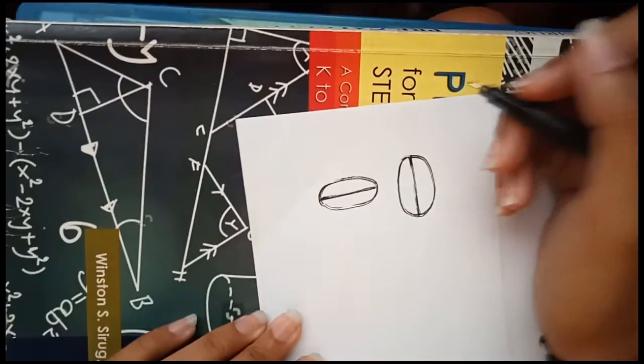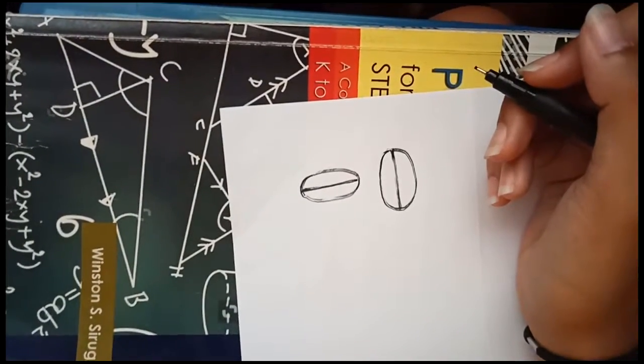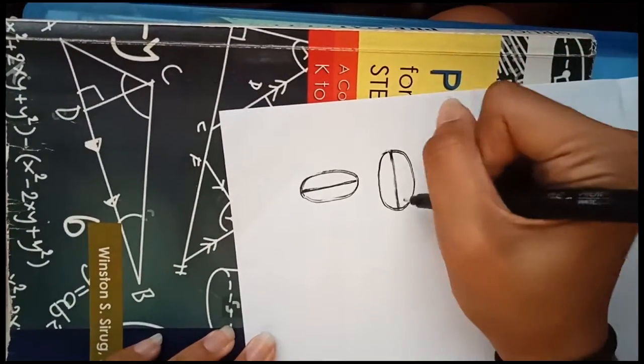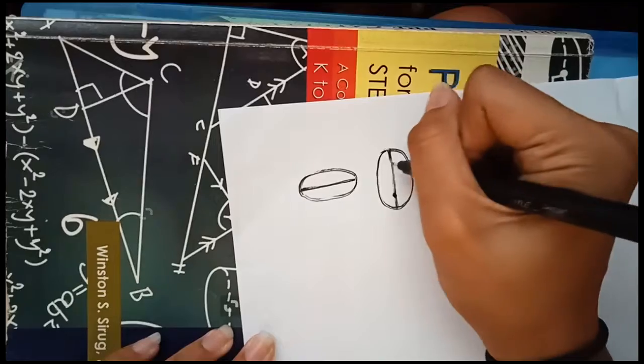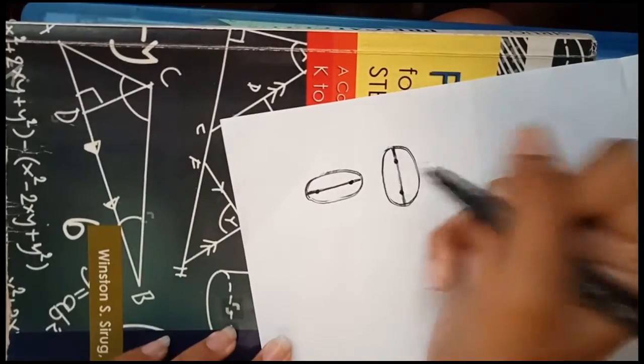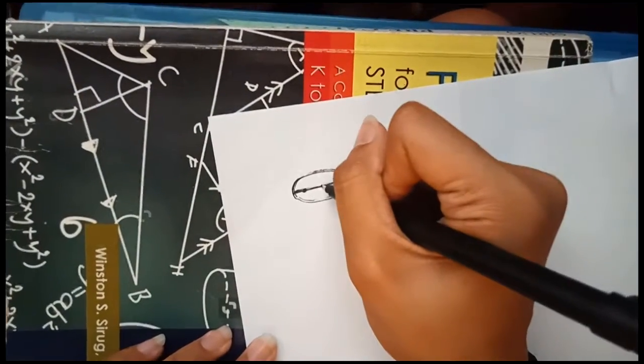Along the major axis, we have 2 points. The points where the sum of the distances from those 2 points to any point on the ellipse is always constant. These points are called focus or foci. Okay, assuming that the center is the origin.